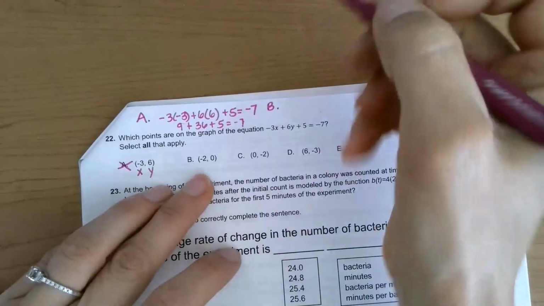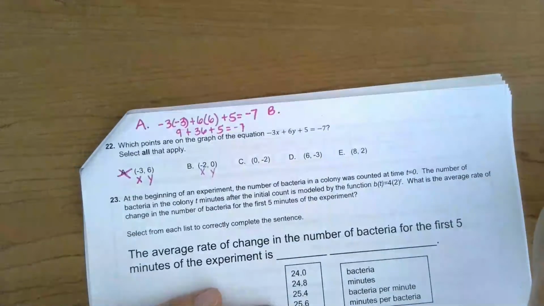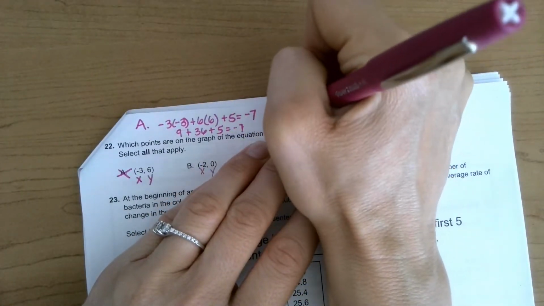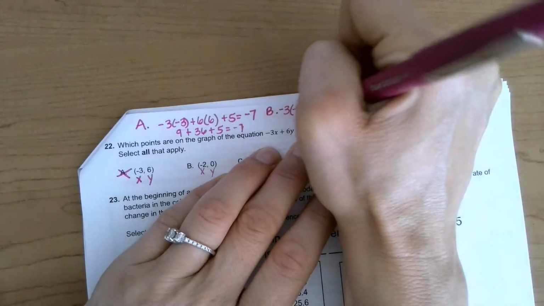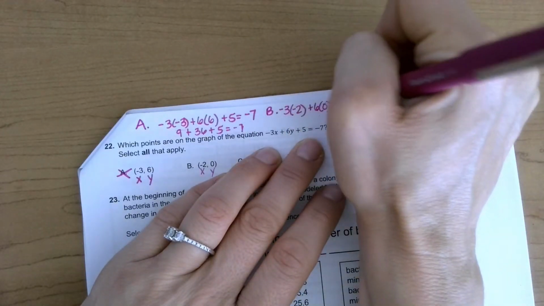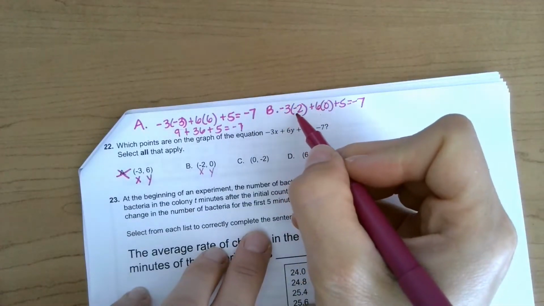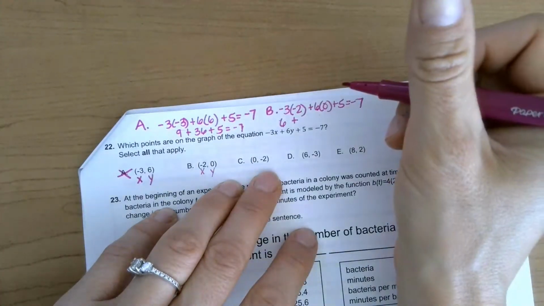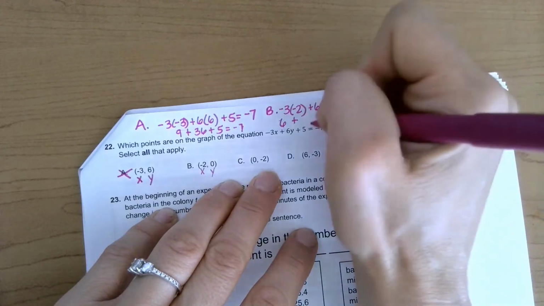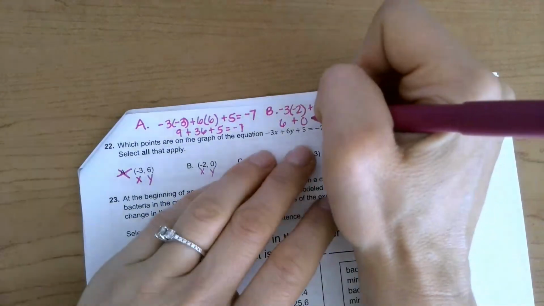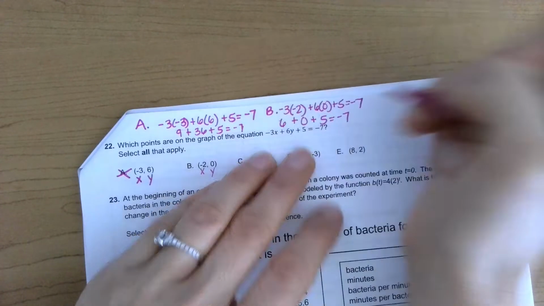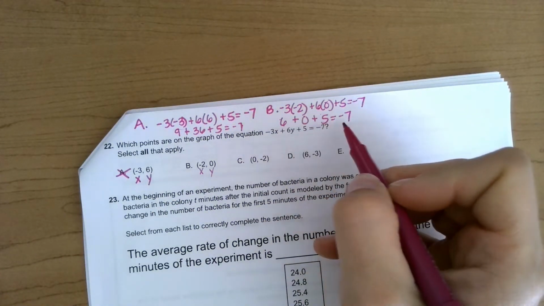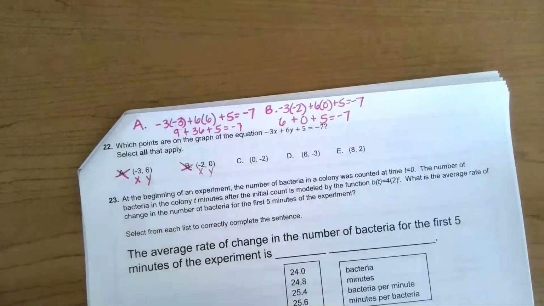Letter B. X equals negative 2, y equals 0. So negative 3 times negative 2 plus 6 times 0 plus 5 equals negative 7. Negative 3 times negative 2 is 6. 6 times 0 is 0 plus 5. Again, I can tell that 6 plus 5 does not equal negative 7. So that is not an option.